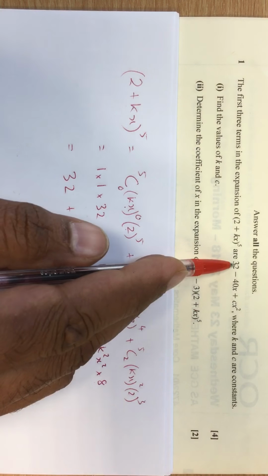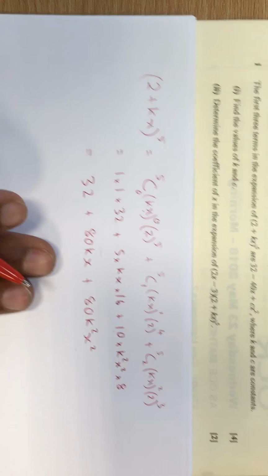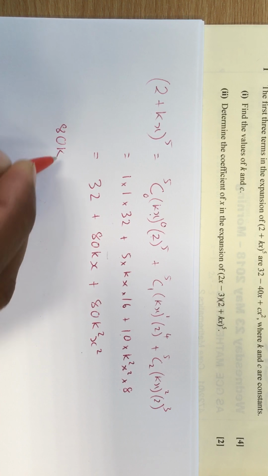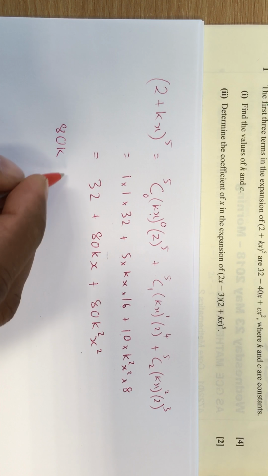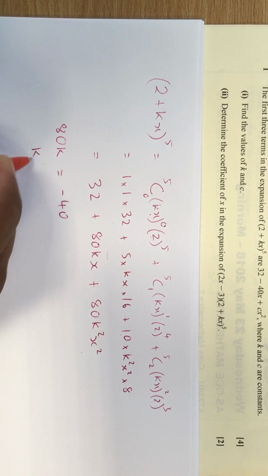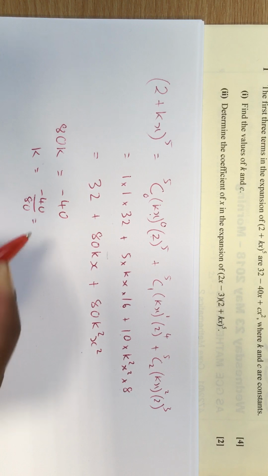So 32, first term is okay. Second term, so let's equate those. Let's just write this down. So I know my second term, 80k, which is the coefficient of x, is going to equal negative 40. So k is simply just negative 40 over 80, which is minus a half.